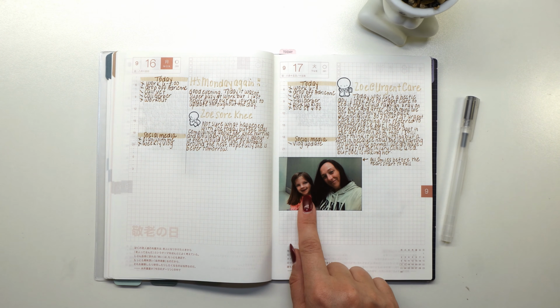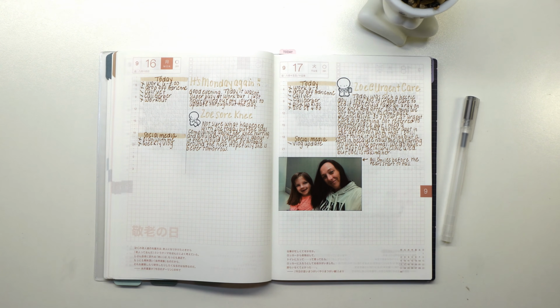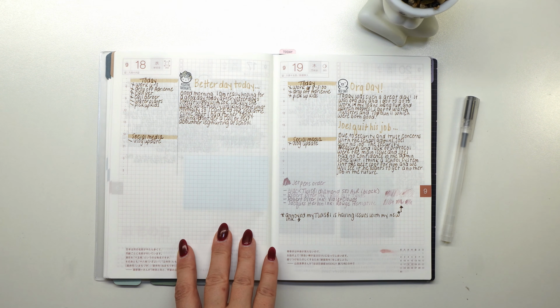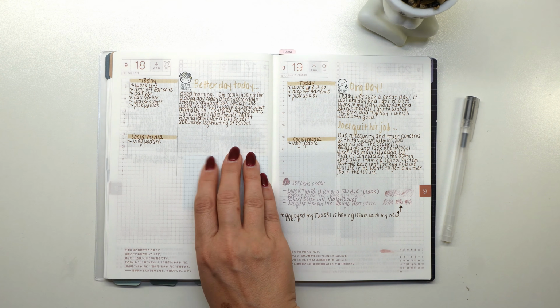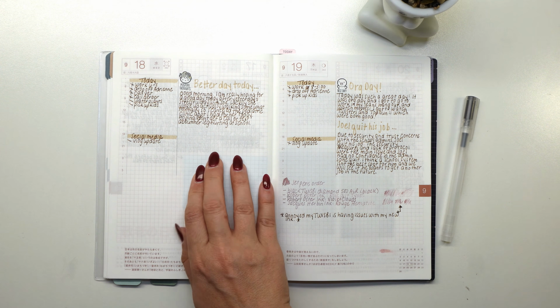So this was taking pictures with her before she went in for the x-ray when she was still happy. This quickly changed to tears shortly after this picture was taken. And then on the 18th, there was a better day than yesterday. My youngest woke up and she wasn't complaining about her knee.